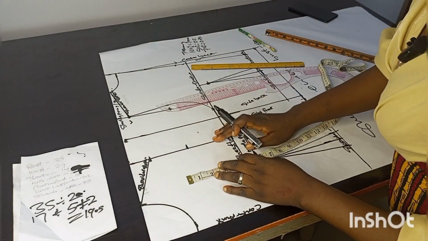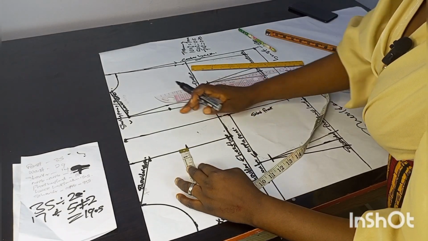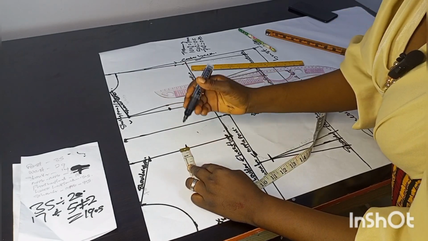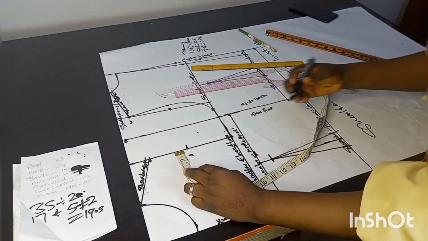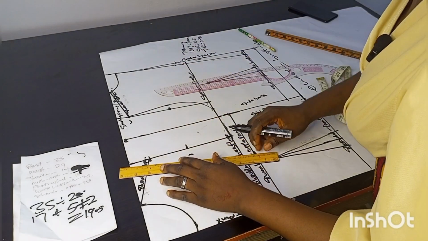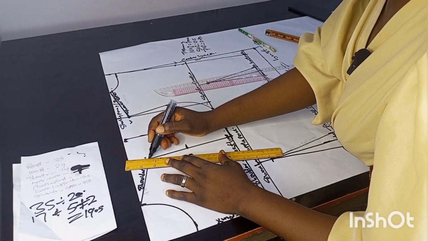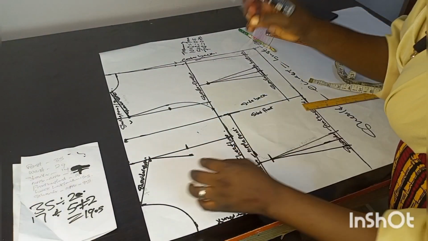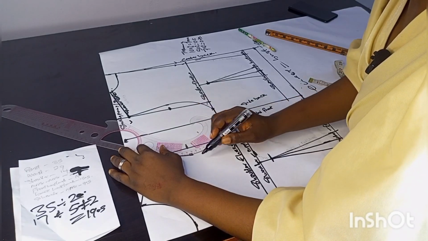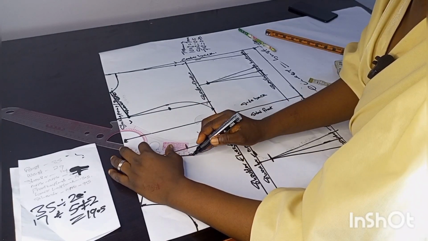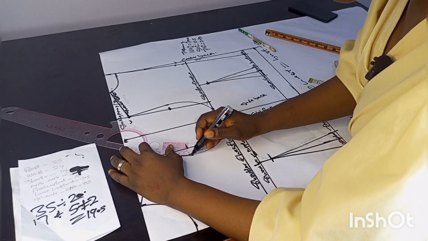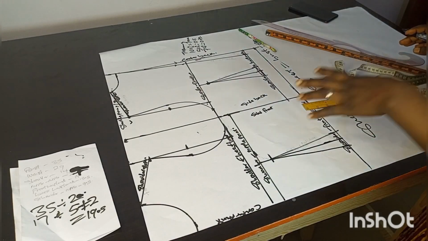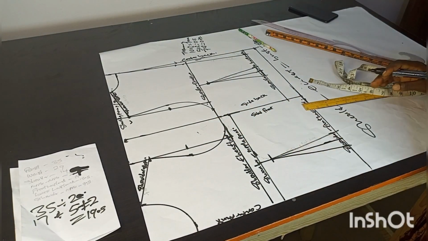Then for the front, that's for the back. For the back, I went in by 1/2 inch, but for the front, I'll go in by 0.75 because of the bust. We want a perfect fit around that part. So 0.75, and I use my ruler to connect with a straight line, and I use my curve to connect from that point to my shoulder to chest line. That's on that line. Now I have a perfect armhole.